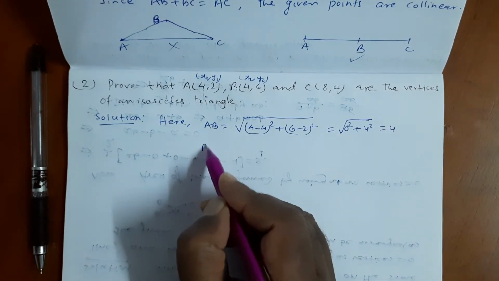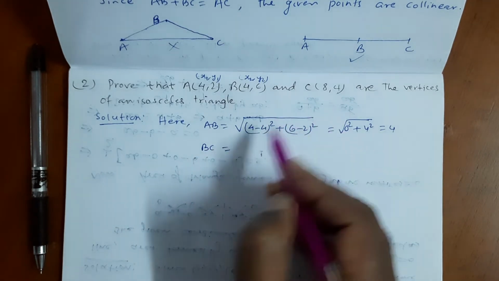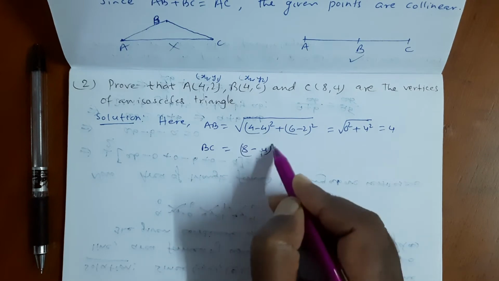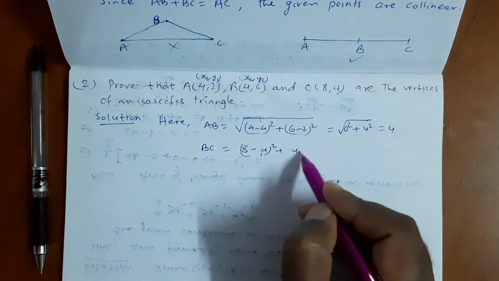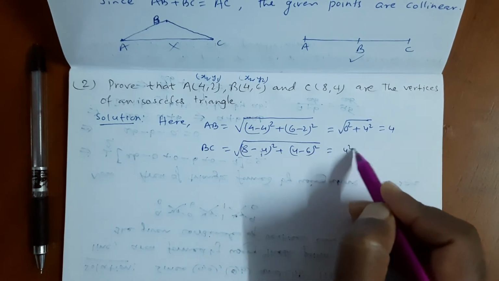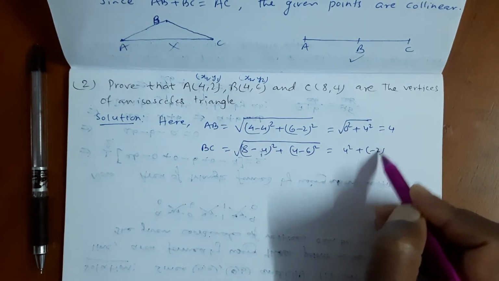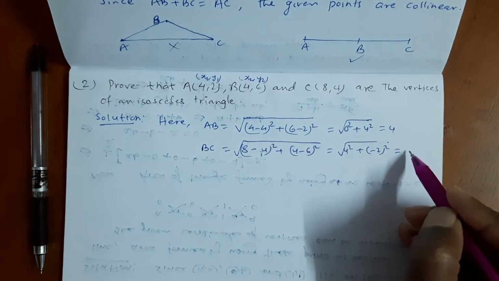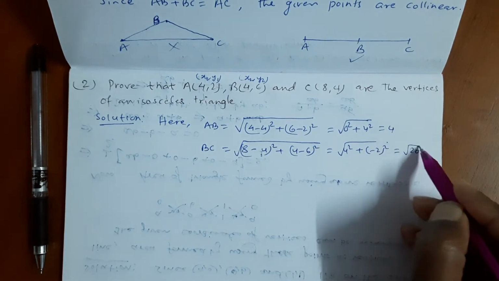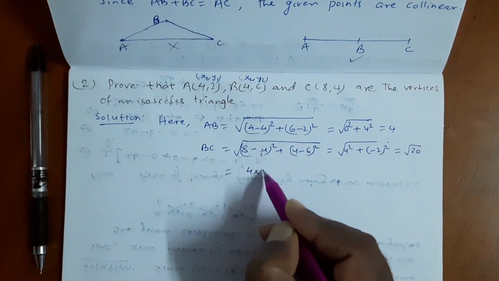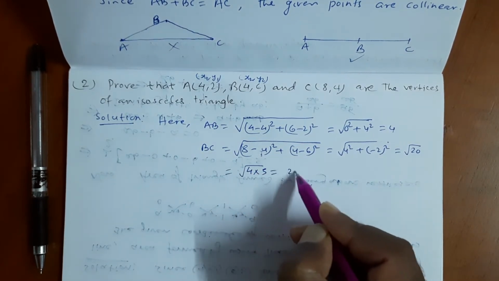And BC will be x2 minus x1 square, 8 minus 4 square, plus 4 minus 6 square, that is 4 square plus minus 2 square, which is 16 plus 4, 20, root over 20. We can write 4 times 5, that will be 2 root 5.